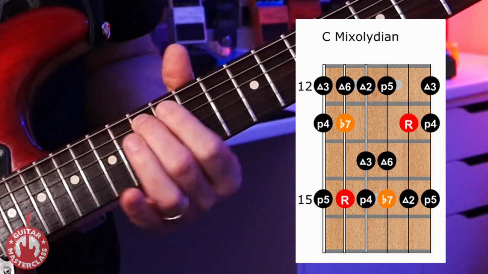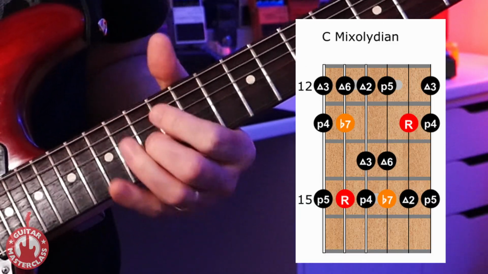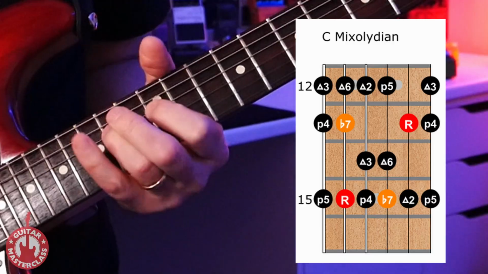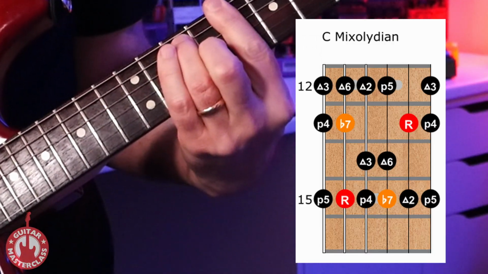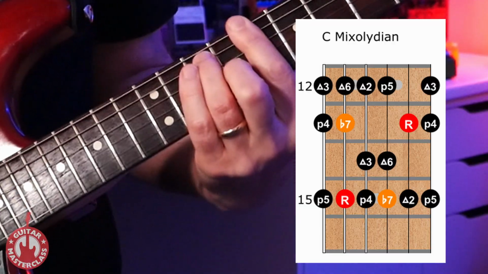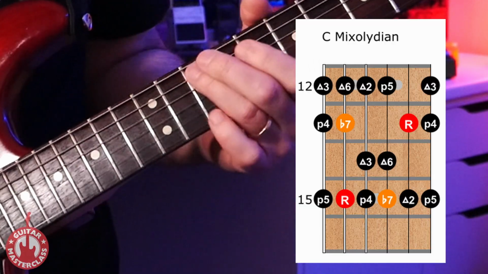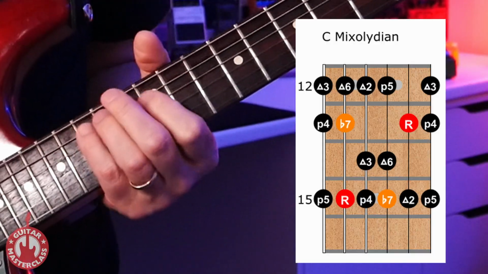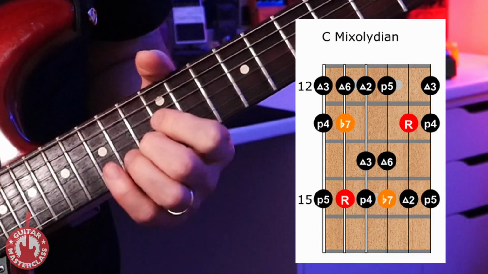There's that B flat. This sound matches perfectly with the dominant 7th chord. The dominant 7th chord has C, E, G, and B flat. And this is C, D, E, F, G, A, B flat, C. All of those notes from the chord are in this scale.